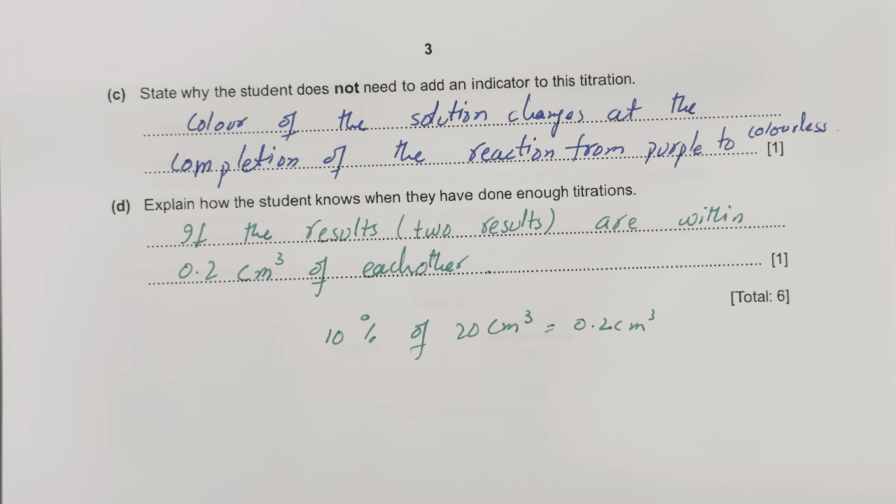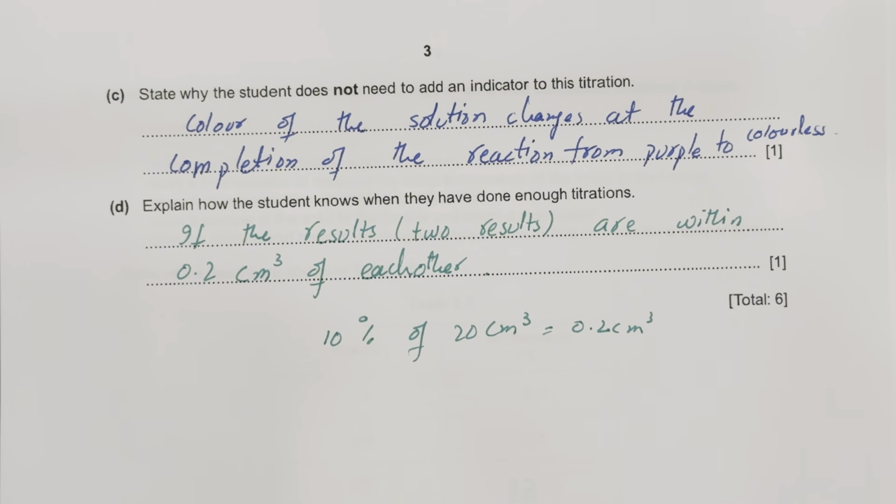Part D. Explain how the student knows when they have done enough titrations. This is a question you should do very carefully. So the reading of our apparatus, the measuring cylinder, was 20 cm³. It should be 10% of 20 cm³. So 10% of 20 cm³ is 0.2 cm³.